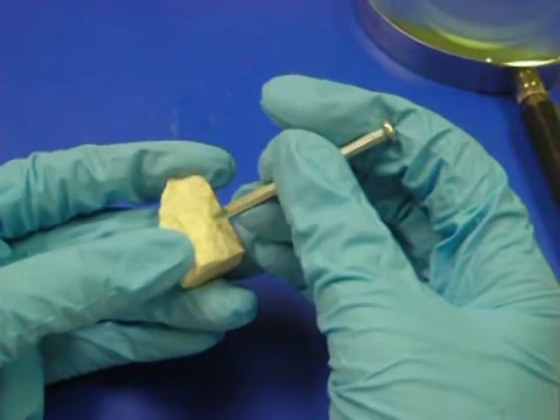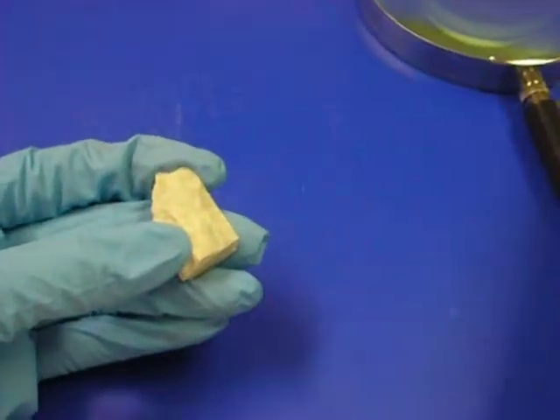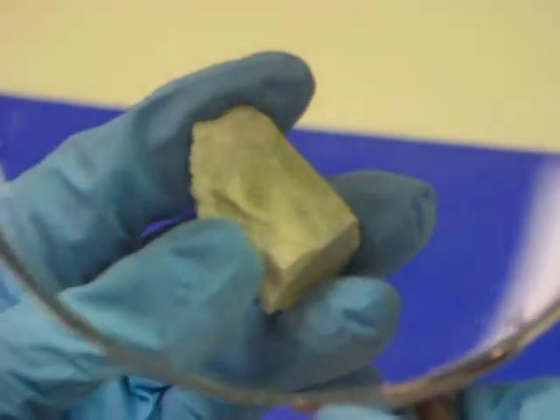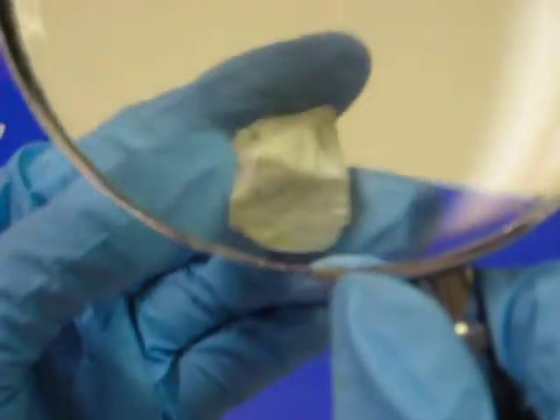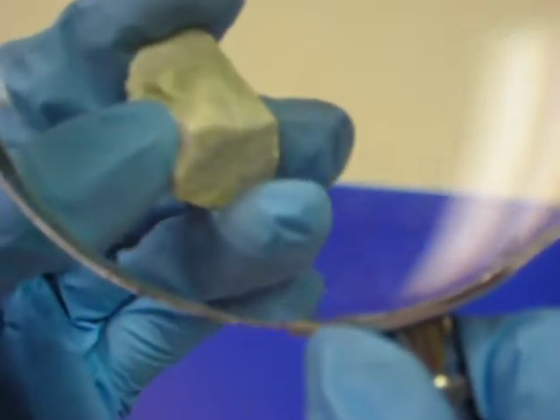This is feldspar. I'm going to scratch it. Whoa, it's bumpy and it grabs on. This must be a hard rock. You can barely see the scratch. This is definitely a hard rock with a hardness of 6.